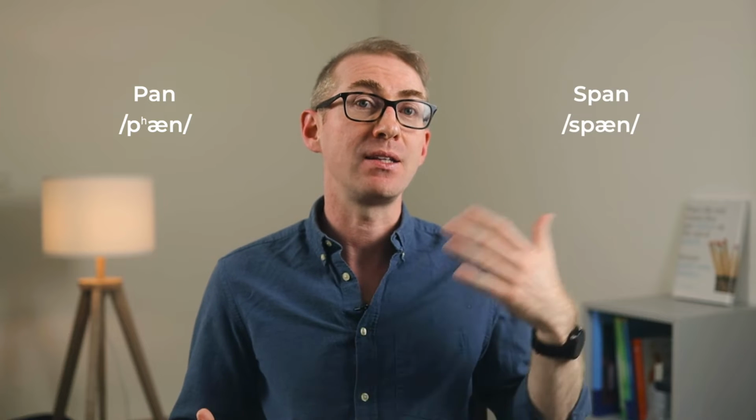Now, in English, this happens with the letter P. So if we think about the P in pan and the P in span, they're actually different. The P in pan is aspirated, so we give a puff of air, pan, and the P in span is not aspirated. Now, nowhere in the English language does an aspirated and unaspirated P change the meaning of a word. This makes these two P sounds allophones.